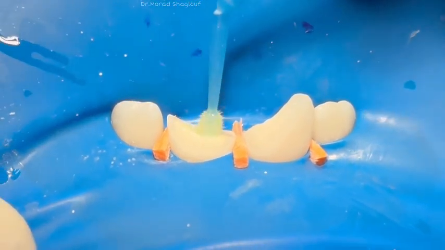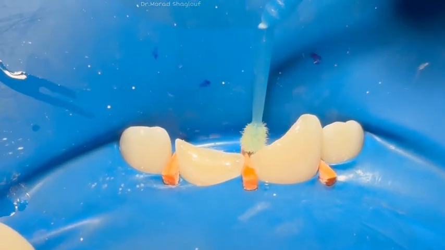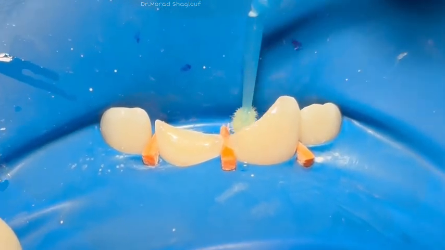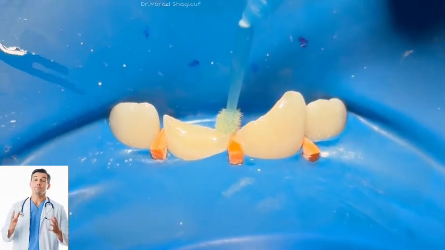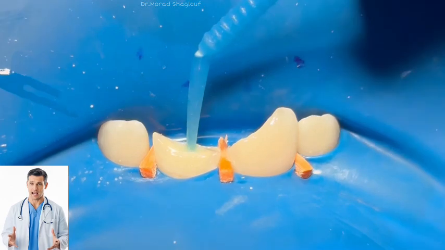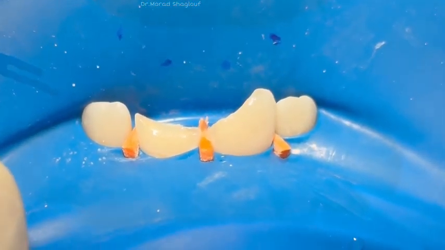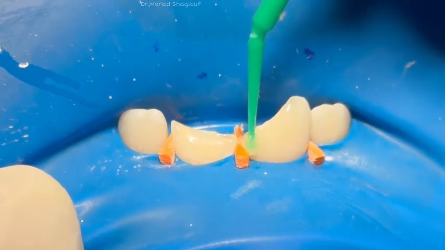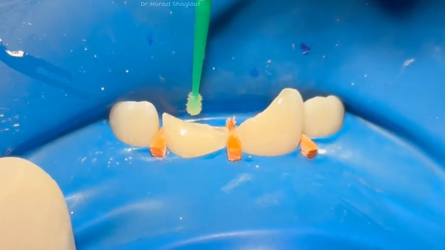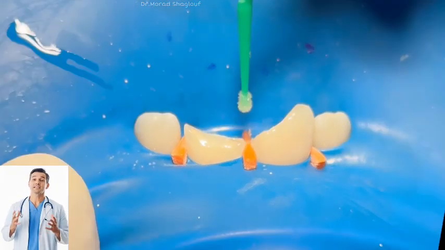With the post secured, the core buildup is performed. Composite material is layered carefully to recreate the natural form of the anterior tooth. Special attention is given to contour, alignment, and symmetry to achieve an aesthetic result. Throughout the procedure, precision and control are essential.